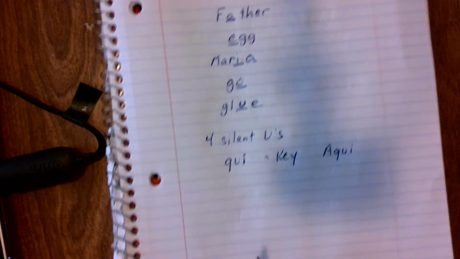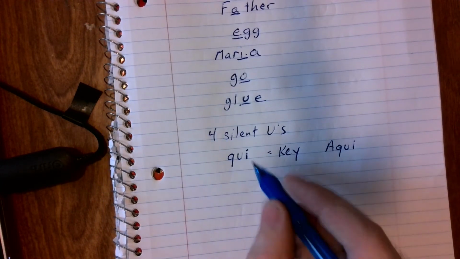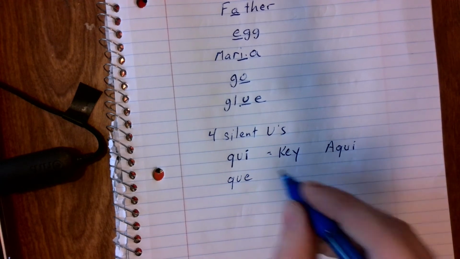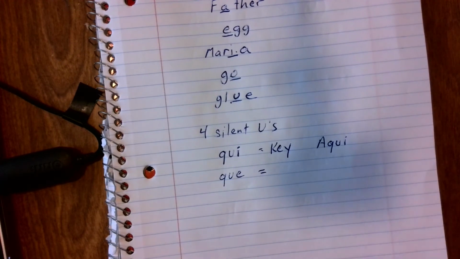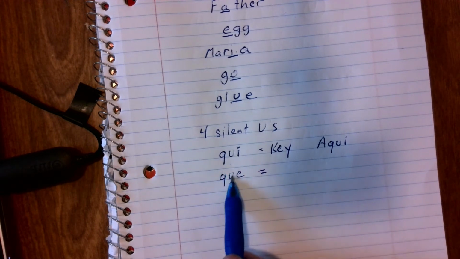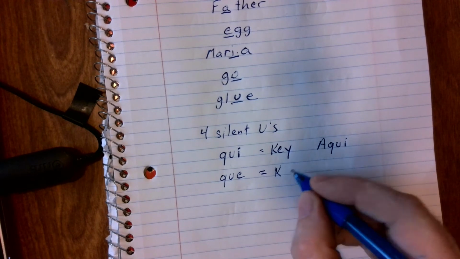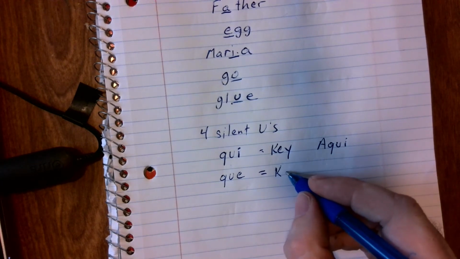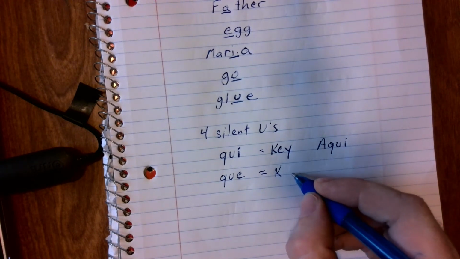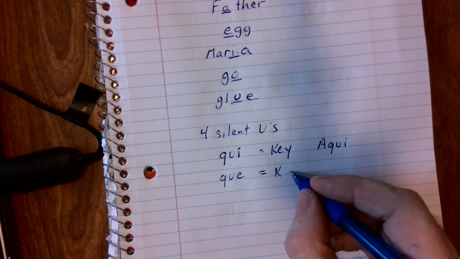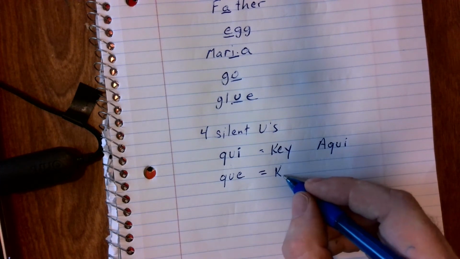So another one. That doesn't say que. The U is silent. Just K, as in you could think of it as like KAY, but I don't want you to think it's like that.